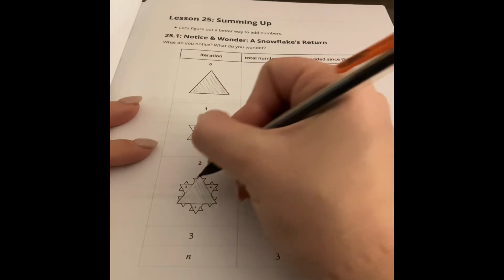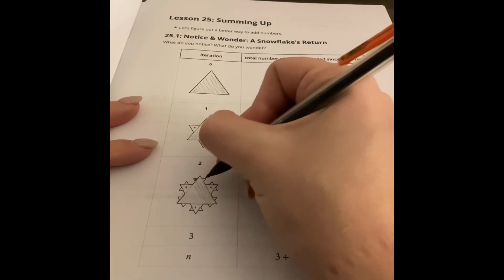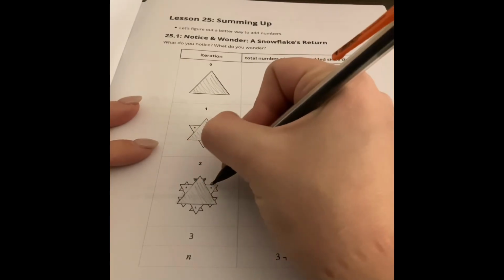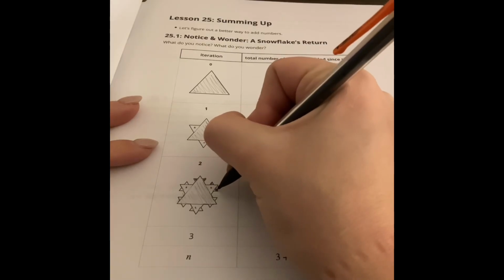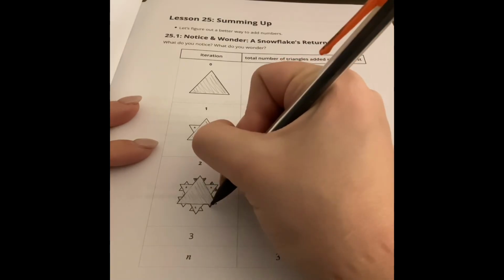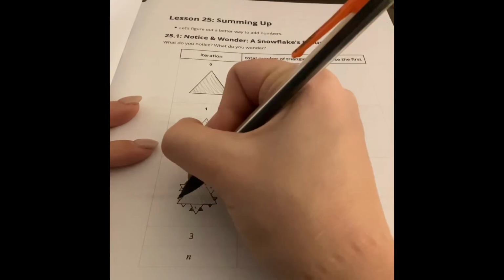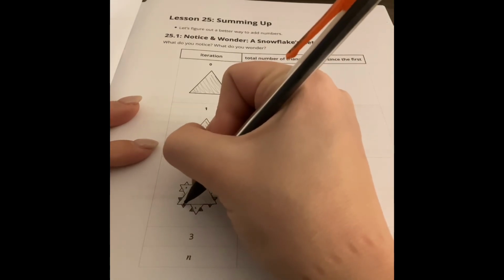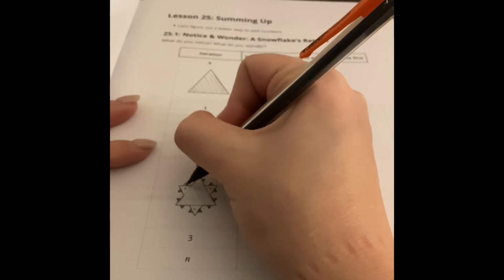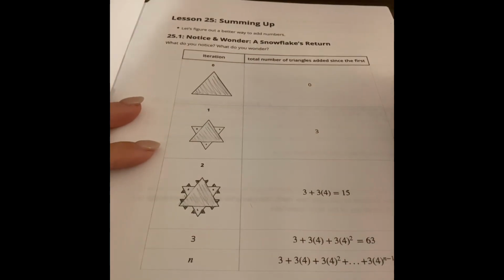If I actually shade them in, I'm trying to keep them different so you can see the difference. There we go, so that's what's happening.